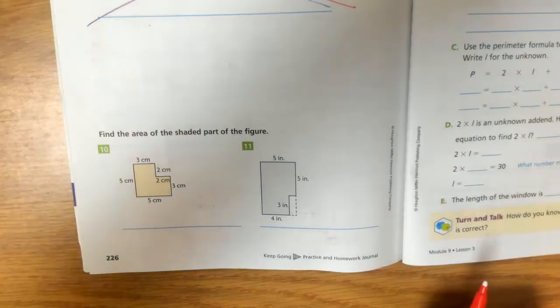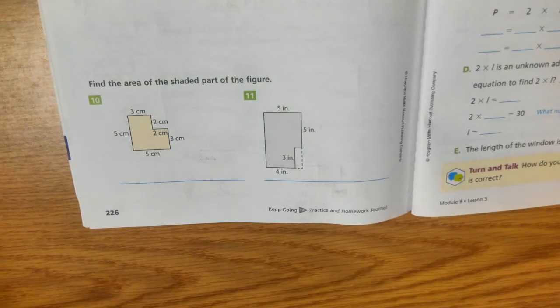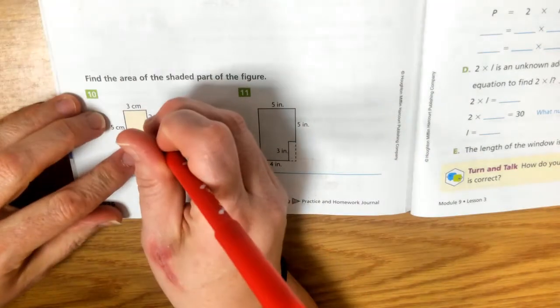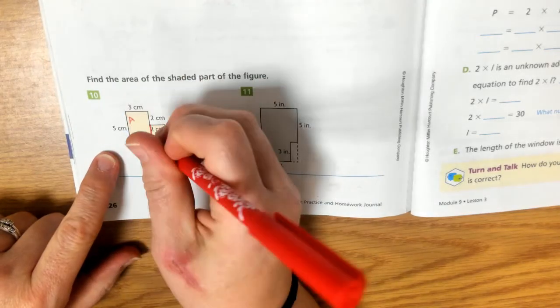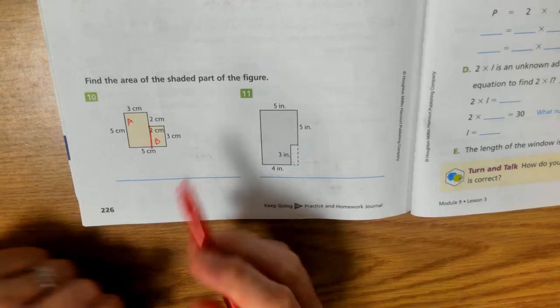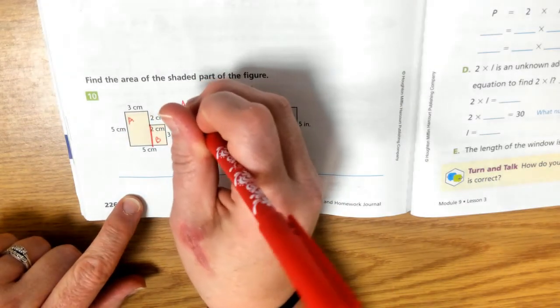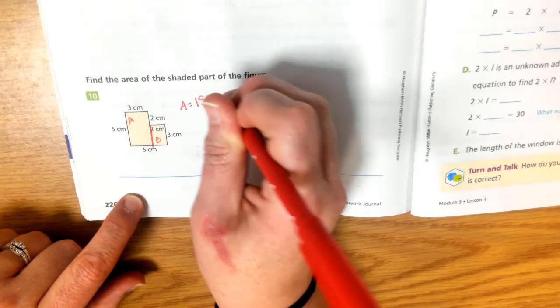All right, our last two. Find the area of the shaded part of the figure. Okay, so I'm going to draw a line like this, vertically. So we have A and we have B. A is 5 by 3, so 5 times 3, 15 square centimeters.